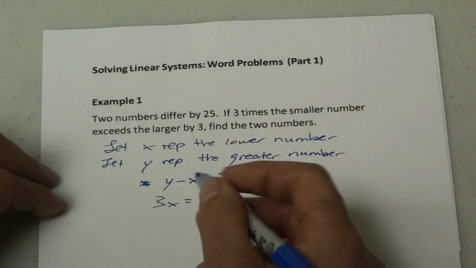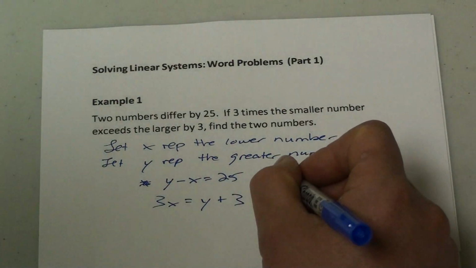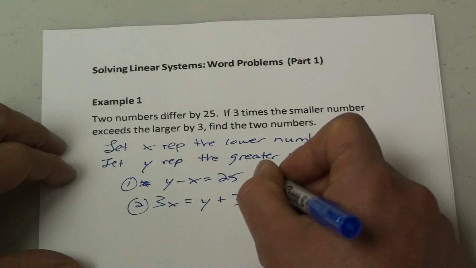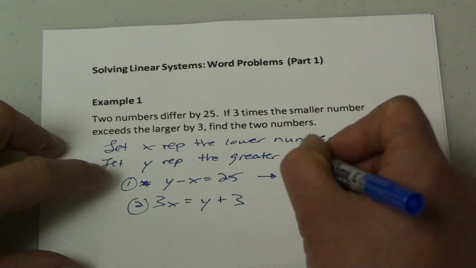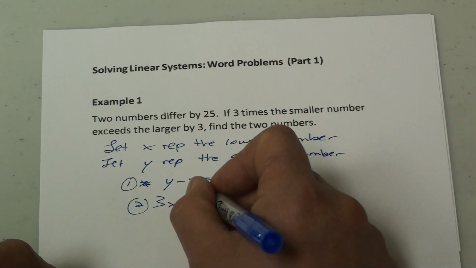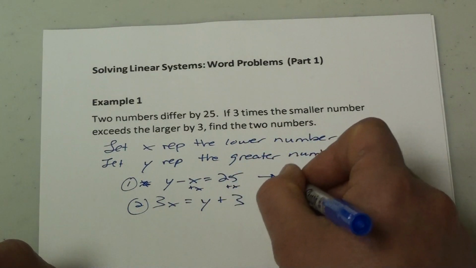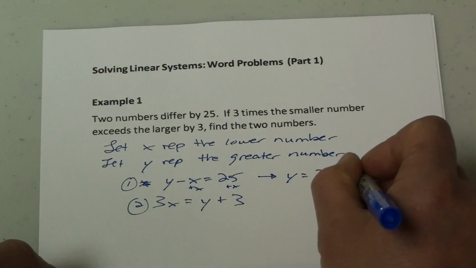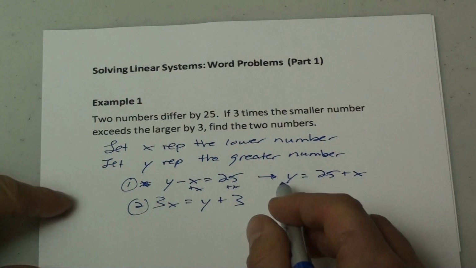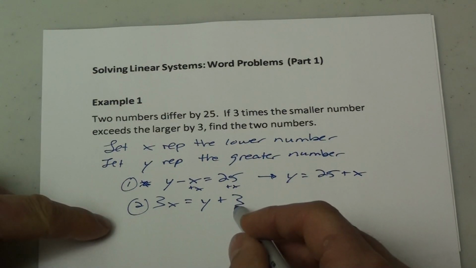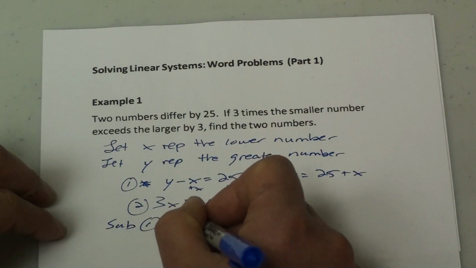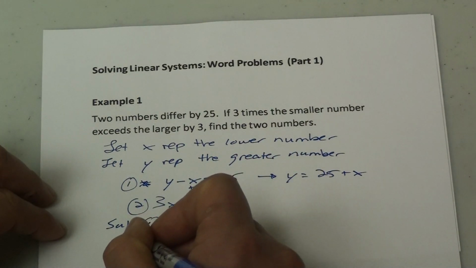Now I want to do substitution, so I should rearrange one of the equations to get a letter by itself. If this is equation 1 and this is equation 2, I want to take equation 1 and choose y to get y by itself, so I want to add x to both sides. So I'd have y equals 25 plus x. And some of you may start out with that as your first equation anyways. So I have equation 1, I have equation 2, and I'm going to sub equation 1 into equation 2 and rewrite equation 2.